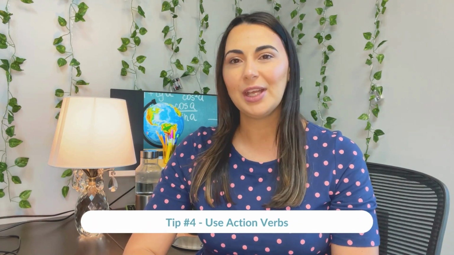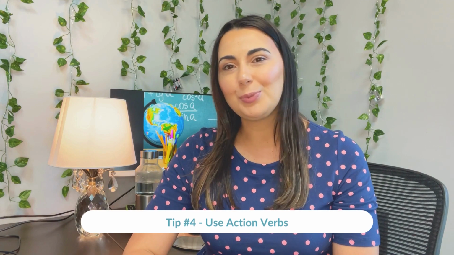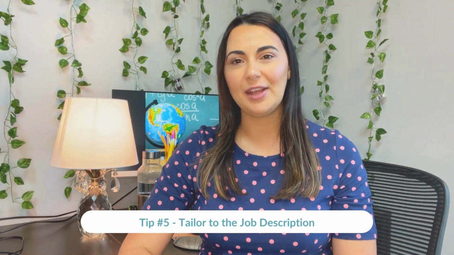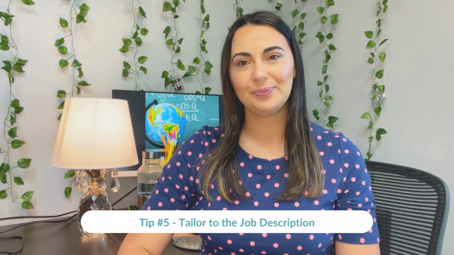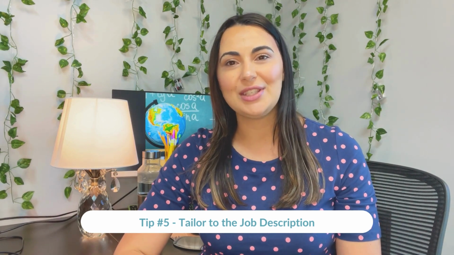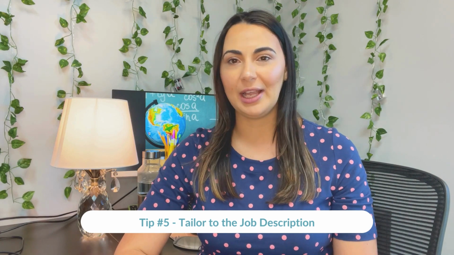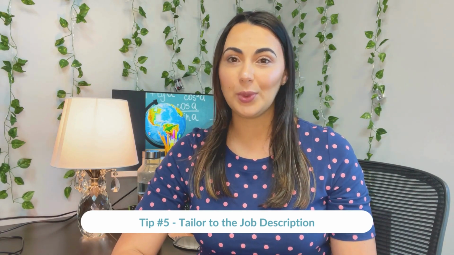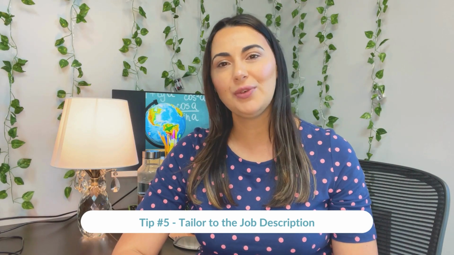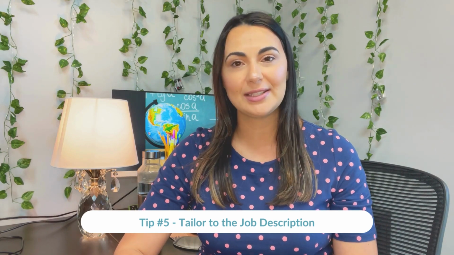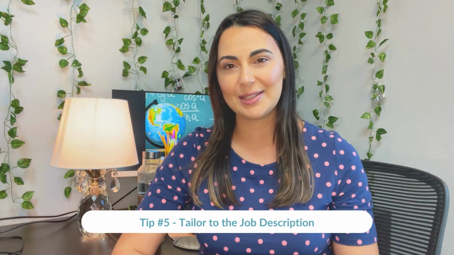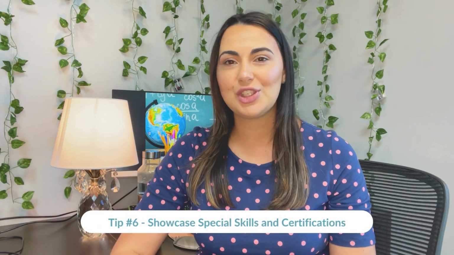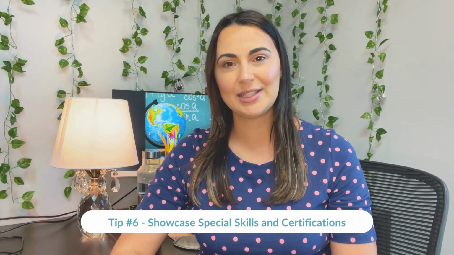Tip number 4, use action verbs. Start each bullet point with strong action verbs such as implemented, designed, facilitated, collaborated, and mentored. Tip number 5, tailor to the job description. Customize your experience section to match the specific job you are applying for. You're going to want to use keywords from the job description to ensure your resume passes through Applicant Tracking System, otherwise known as ATS.